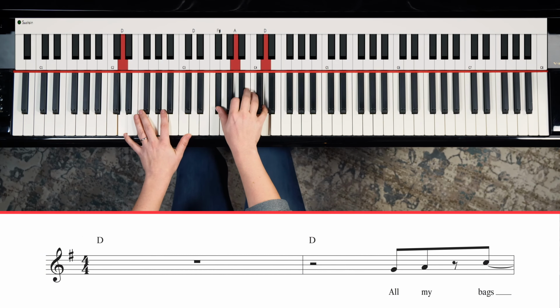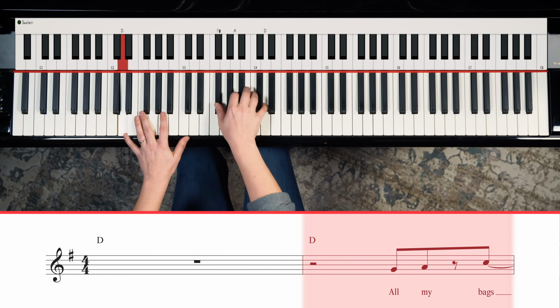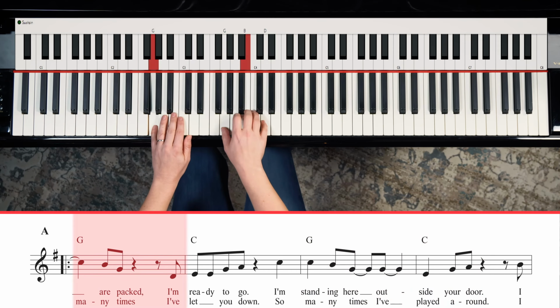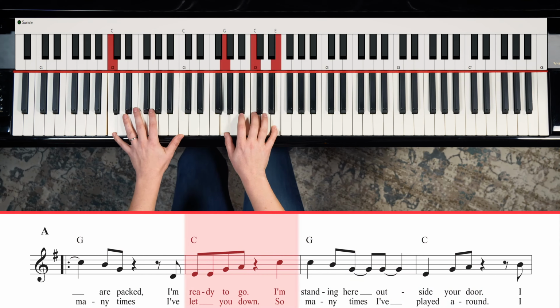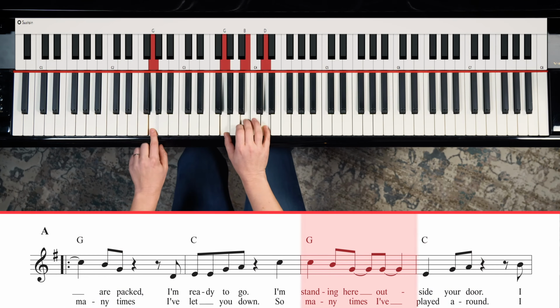So from the intro, maybe I'll start with that D shape. 1 and 2 and 3 and 4 and 1 and 2 and all my bags are packed. I'm ready to go. So this is the pattern.